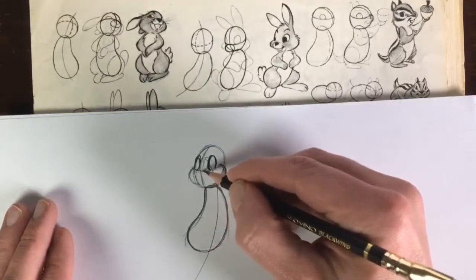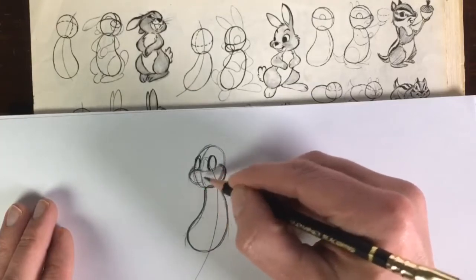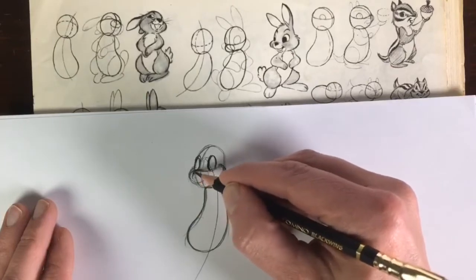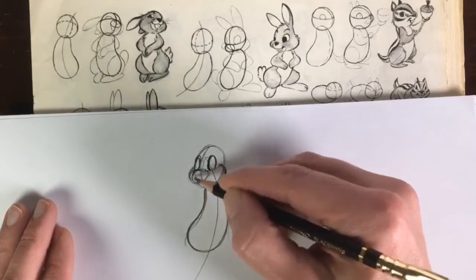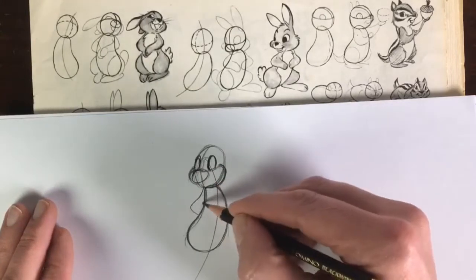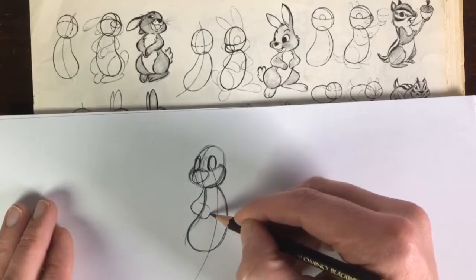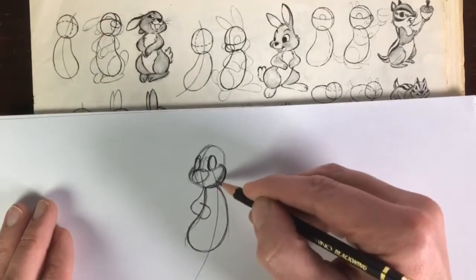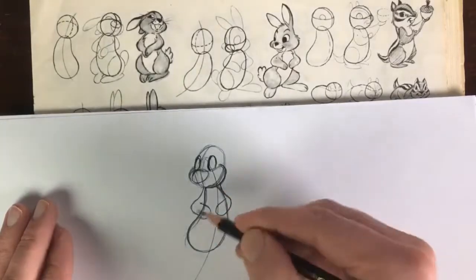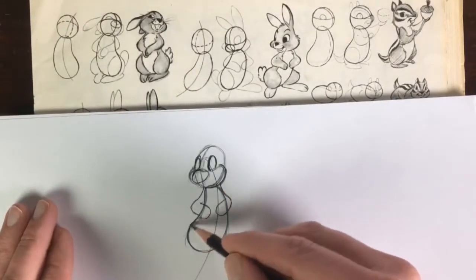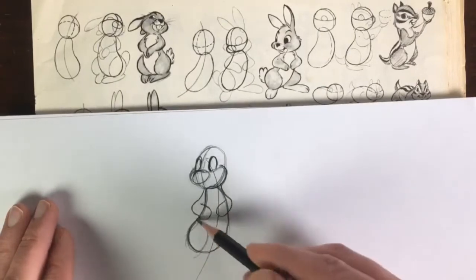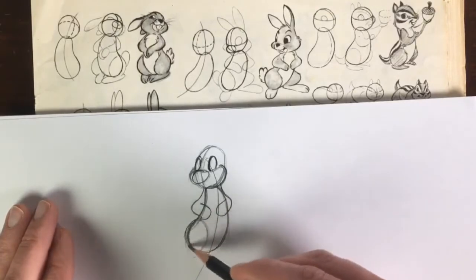Then we're going to place the snout, and that's a little circle. I drew it a little bit too big. And then you have the arms. And with rodents, they also have a bigger leg, and it's a bit like an oval shape.